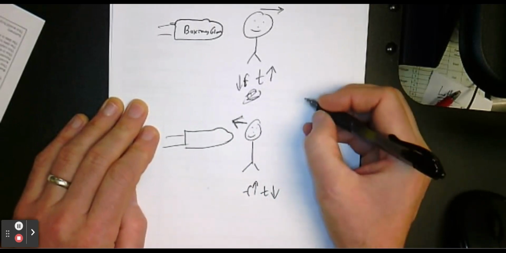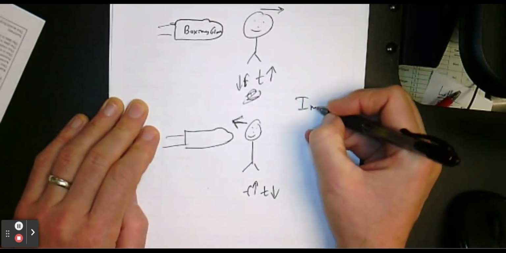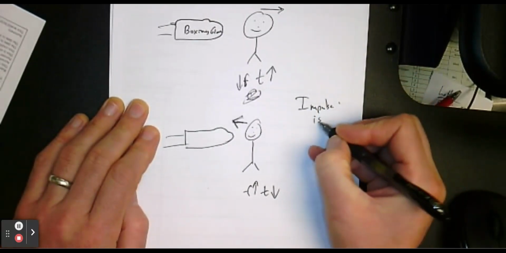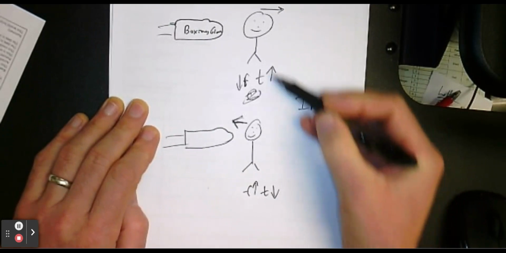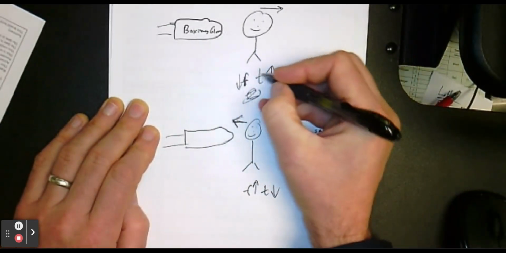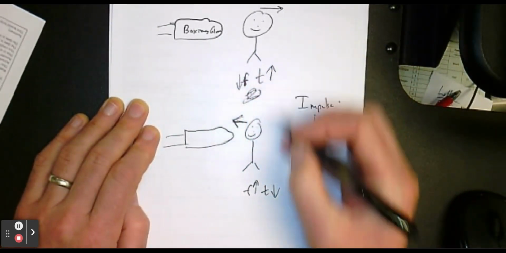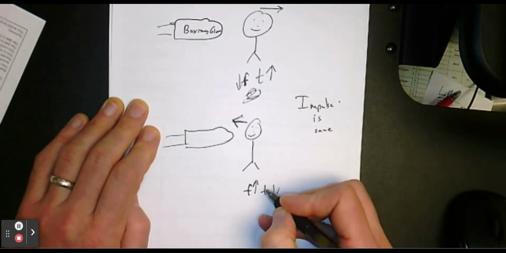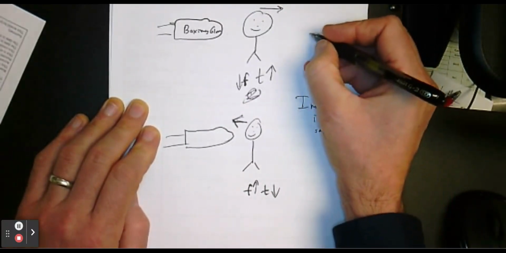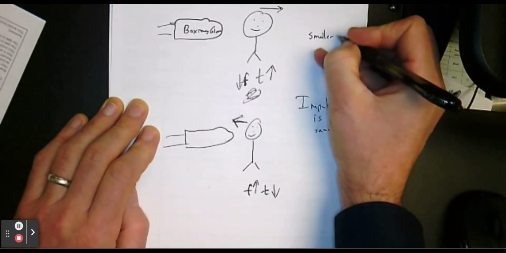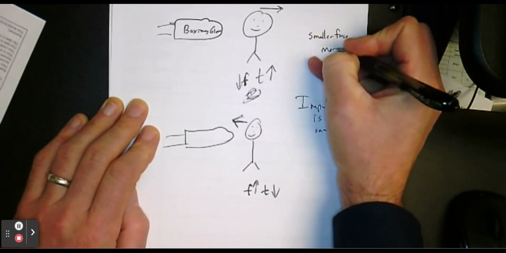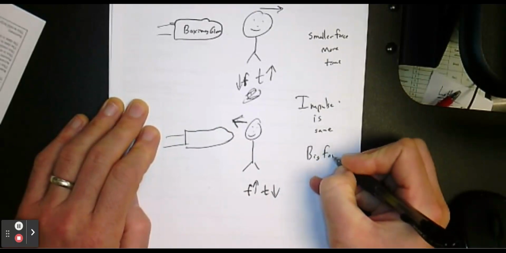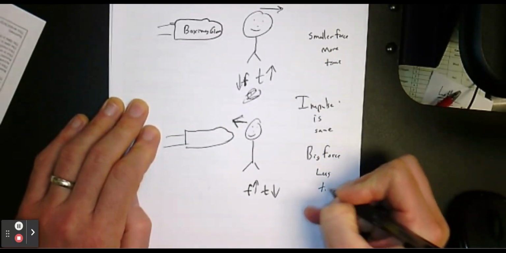Now, the impulse in each scenario is the same. However, in the top scenario, it's a long time and small force, and in the bottom scenario, it's a big force and a little time. So smaller force, more time; big force, less time.